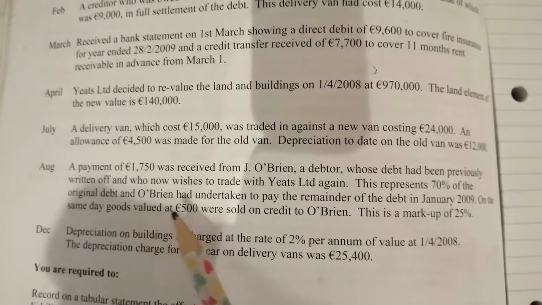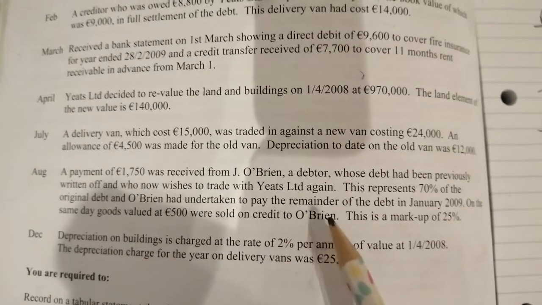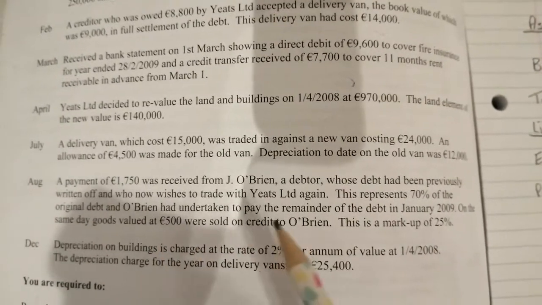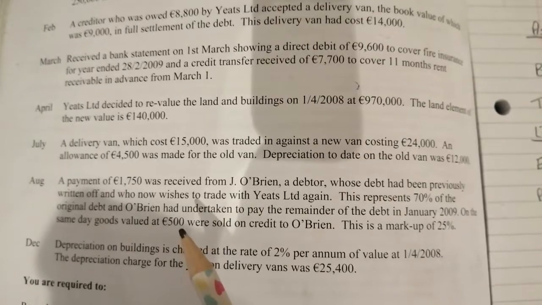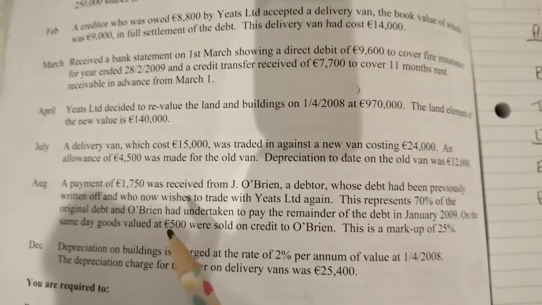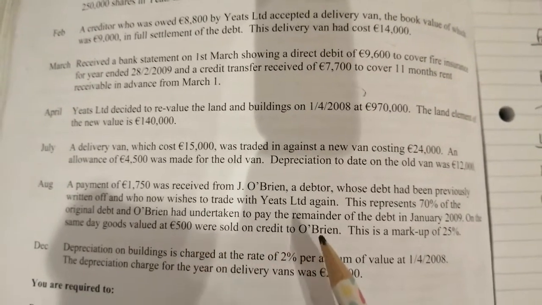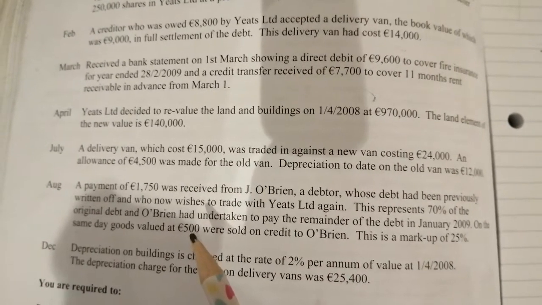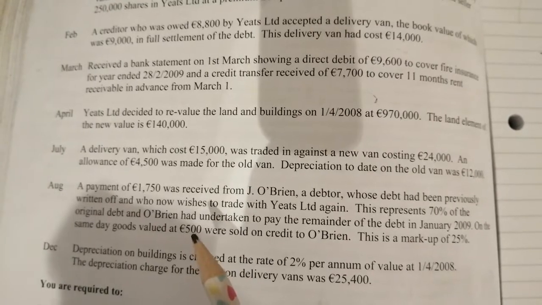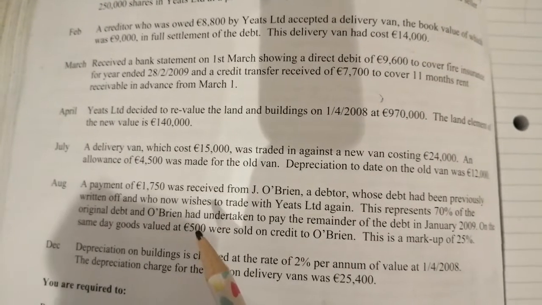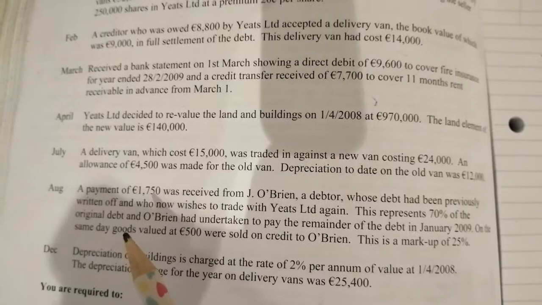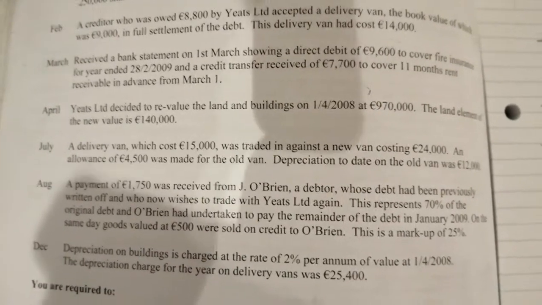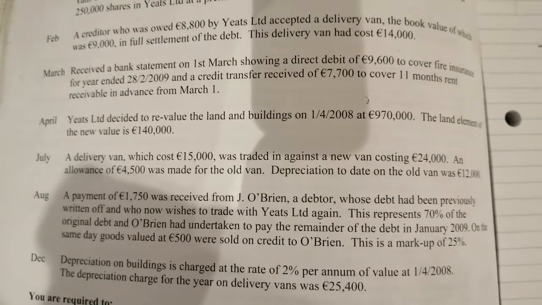On the same day, goods valued at 500 were sold on credit to O'Brien. This is a markup of 25%. Okay. I don't like the wording of this because I think it's a little misleading, but I'll explain it anyway. It says, on the same day, goods valued at 500 were sold on credit to O'Brien. I would prefer if they said goods with an invoice value of 500, just so they're explaining to us that the selling price is 500, because you could easily take goods valued at 500 to mean the cost price, but what they do in fact mean here is that it's the selling price.